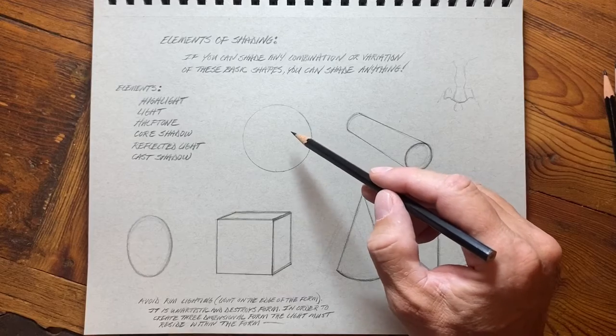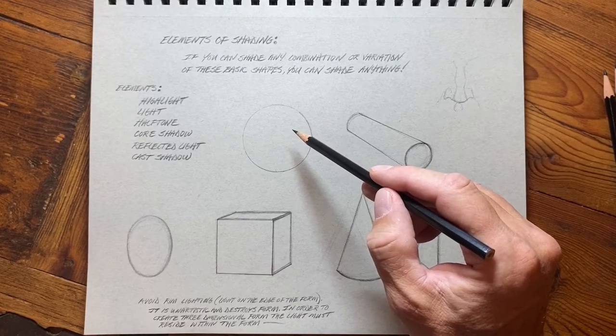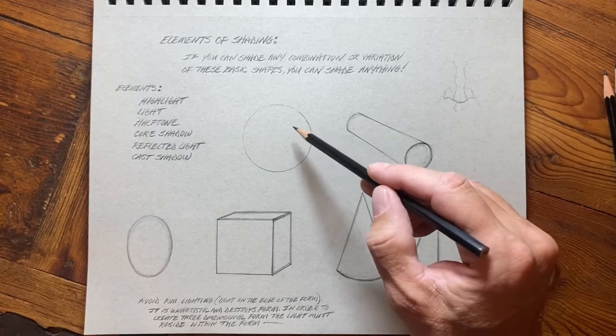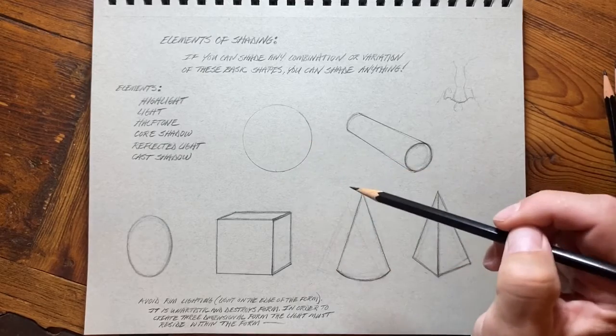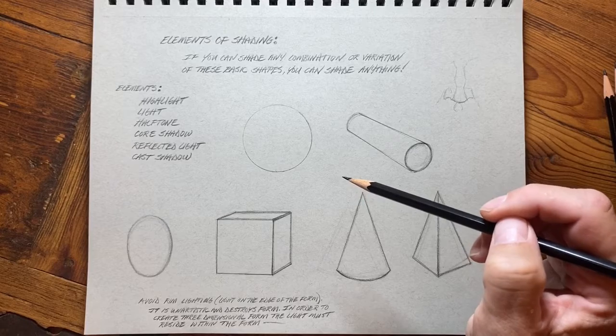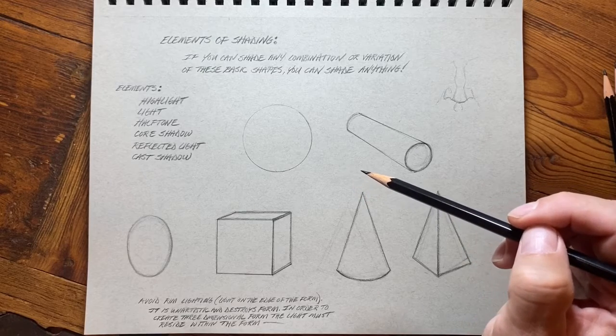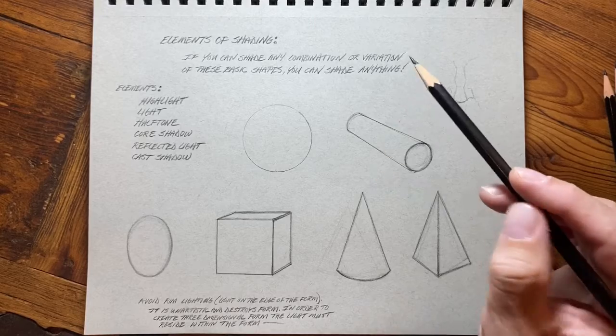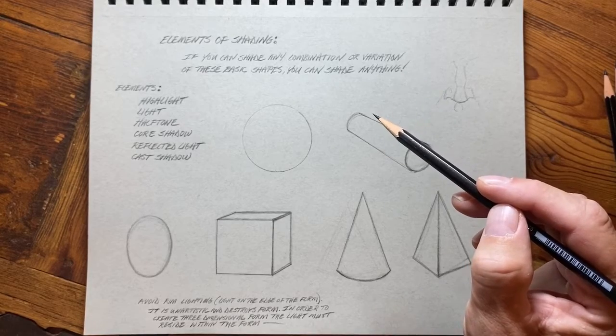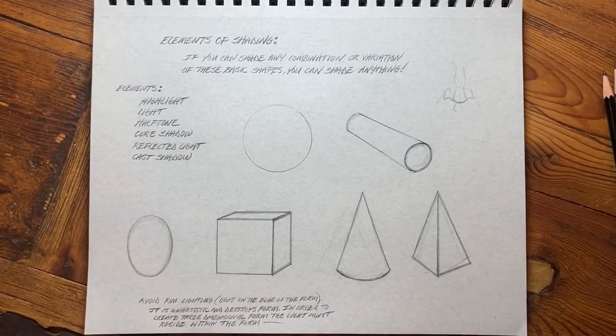You want to have your light and your highlights and all aspects of form happen within your object. Therefore, when you use rim lighting, it destroys all that and takes away the three-dimensional quality and just begins to look like an outline. So, having said that, we'll now begin.